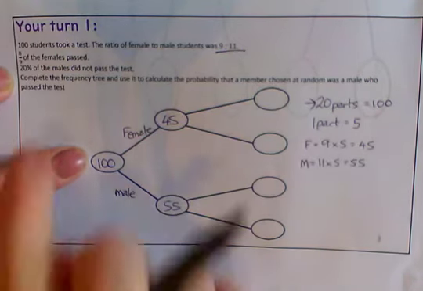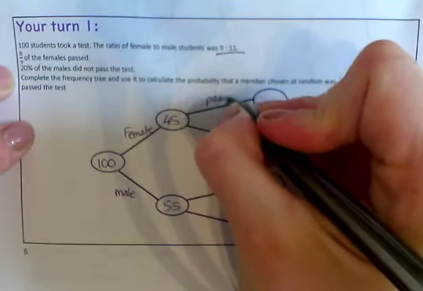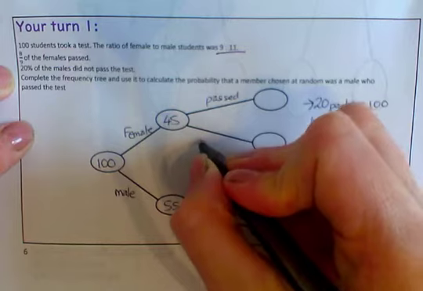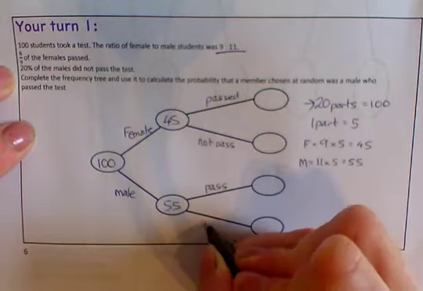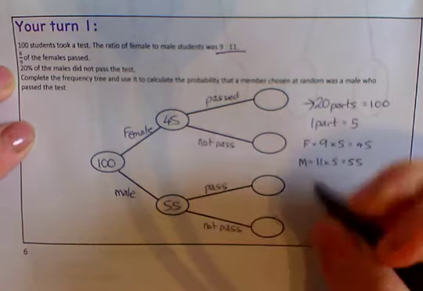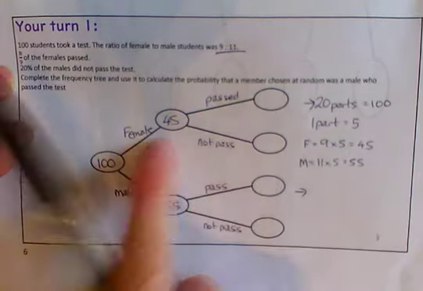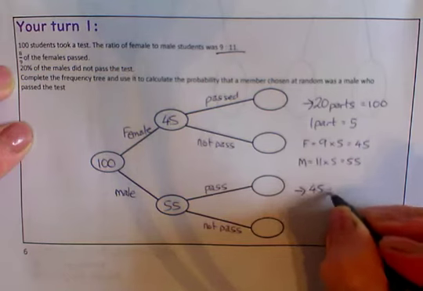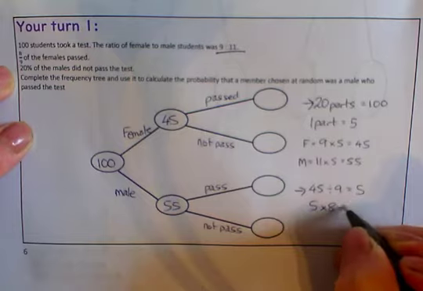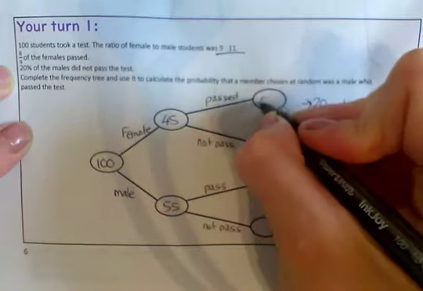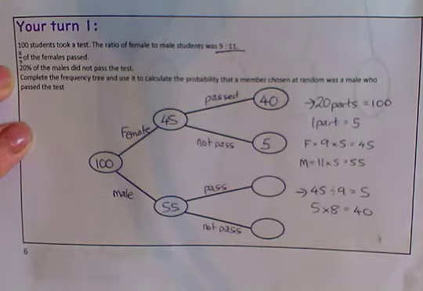Okay, next piece of information here that I'm given is that 8/9 of females passed. So we're told students either pass or do not pass. Okay, so to find 8/9, remember, I need to divide by the bottom and times by the top. Now the number of female students is 45, so 45 divided by 9 is equal to 5, and 5 times 8 is equal to 40. So 40 female students pass, which means that 5 female students don't pass.